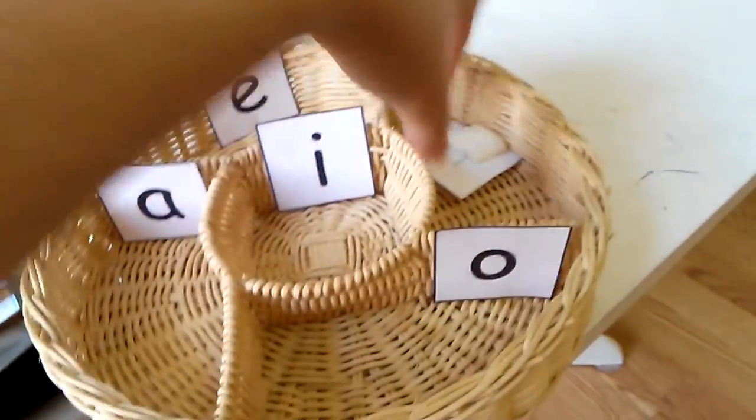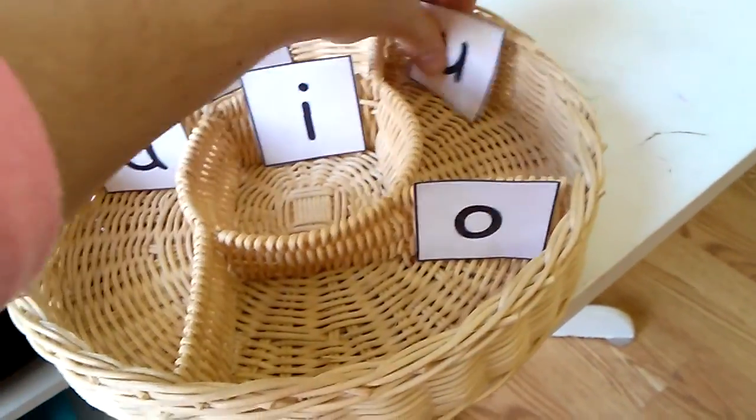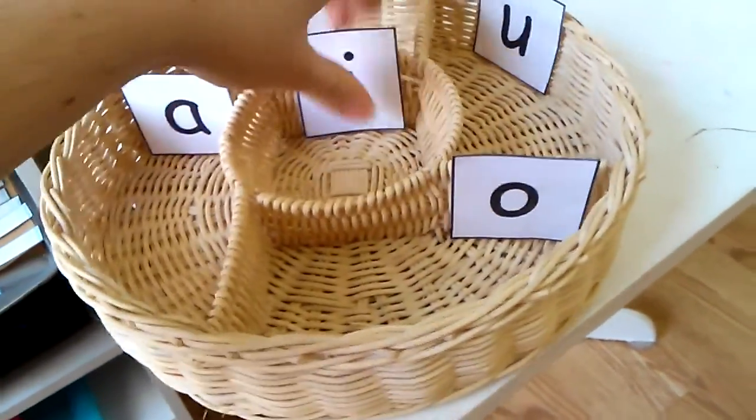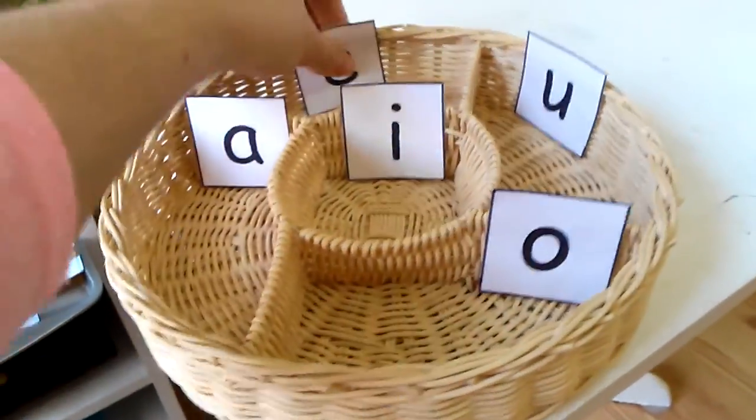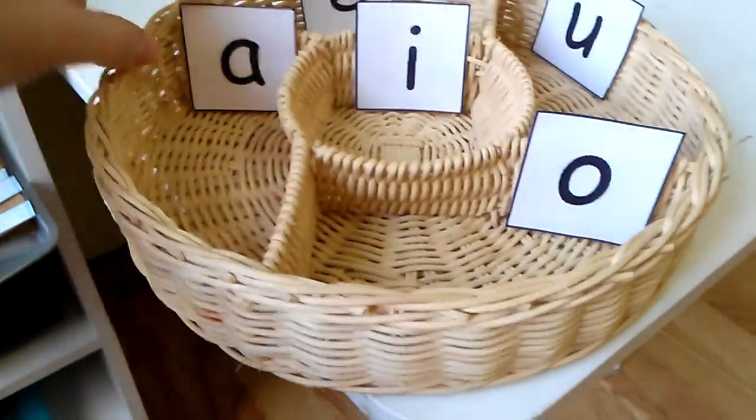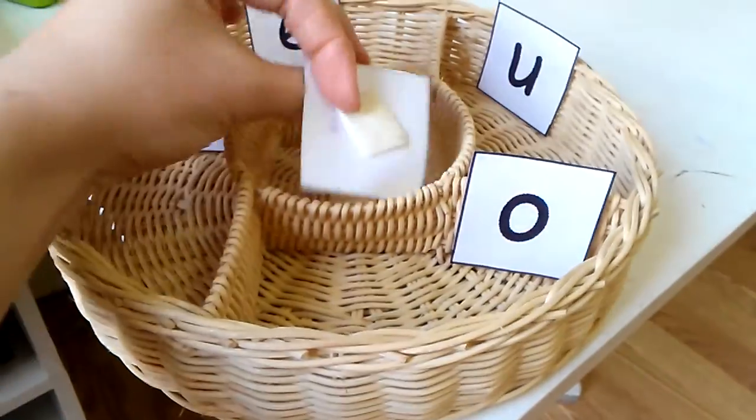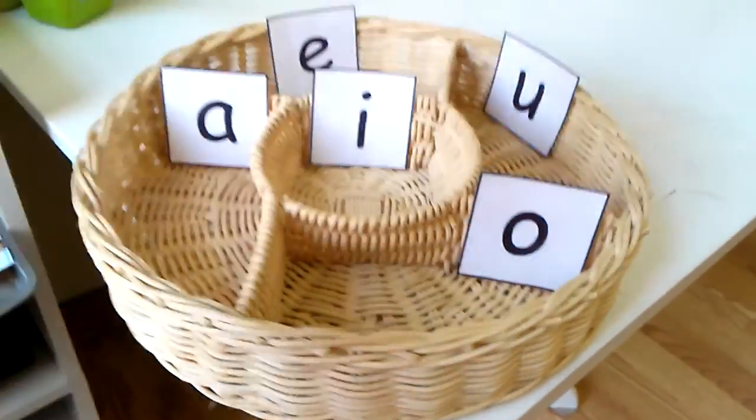That's it. These are long vowel sound activities that I made for her since she's shown me that she's ready. So we're moving on to this. I just used these little cards that I had, and I put some tape on the back and put them in the basket.